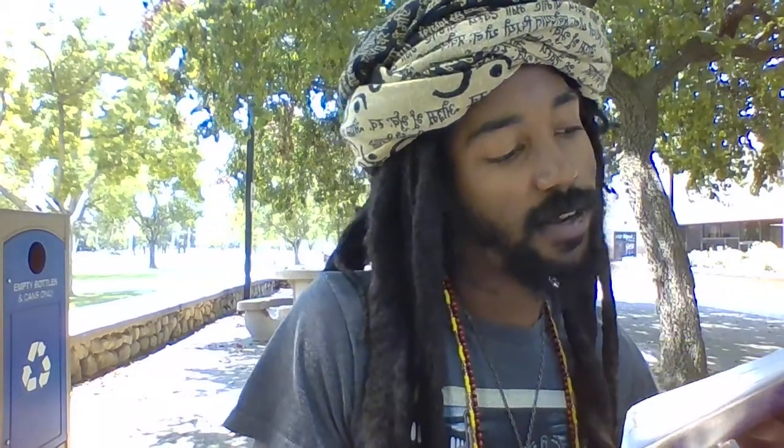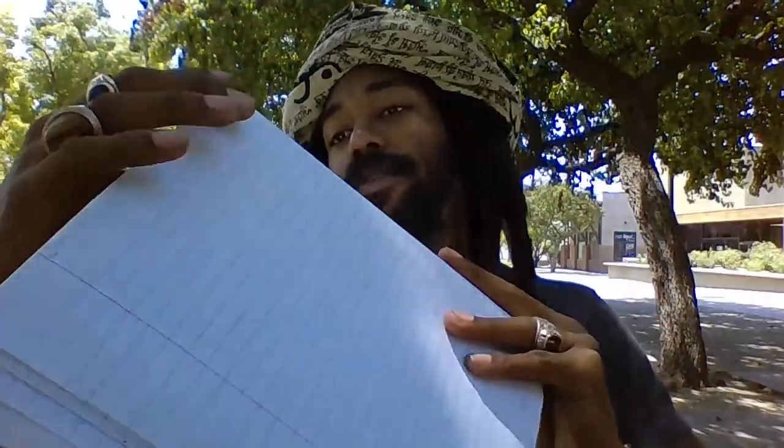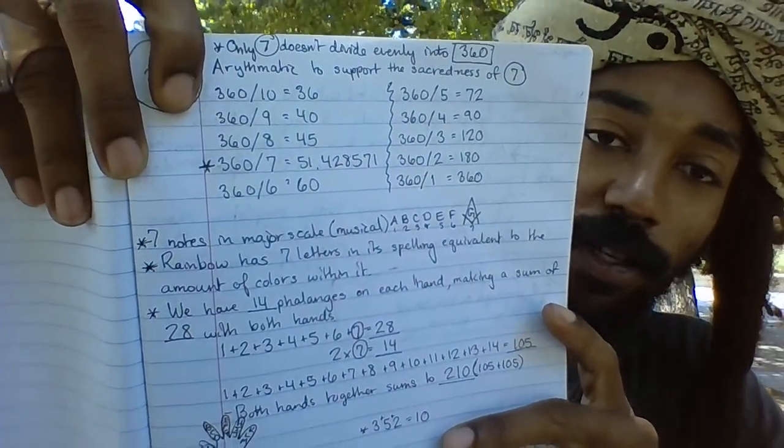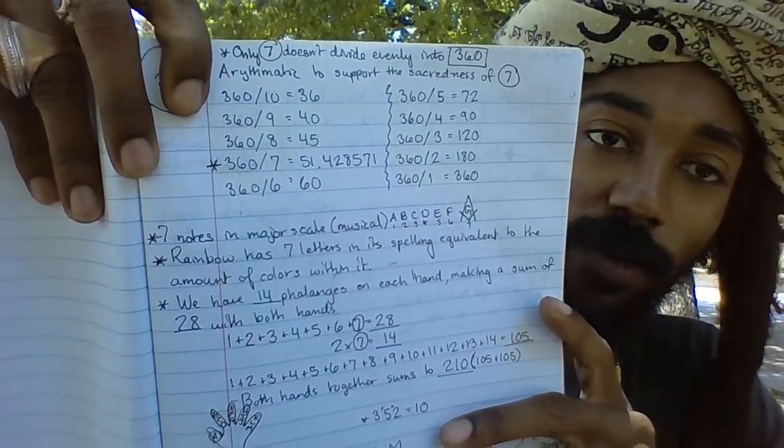And also, I got a few other notes, so I might as well show y'all since I'm right here, because I probably won't do a video just on this. Just talking about the significance of the number 7 and how, dealing with 360, 7 is the only number that doesn't fully divide.